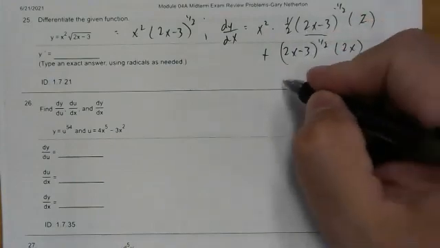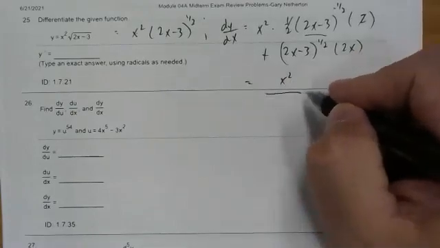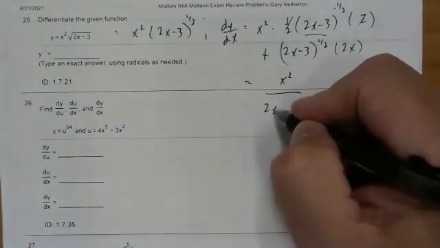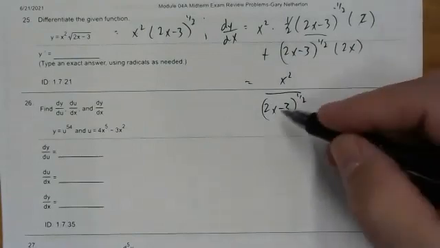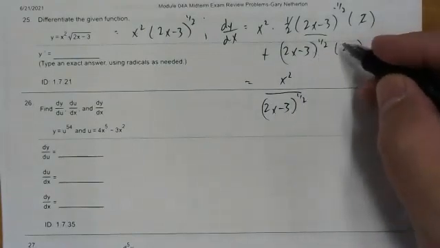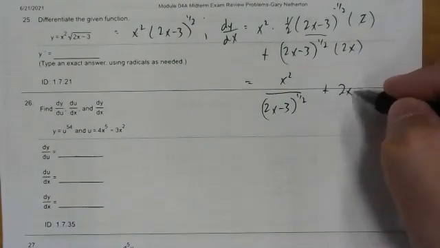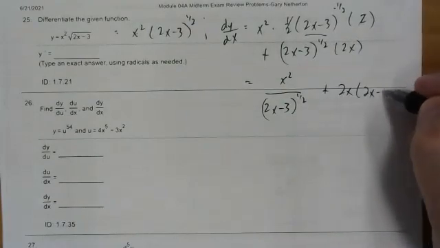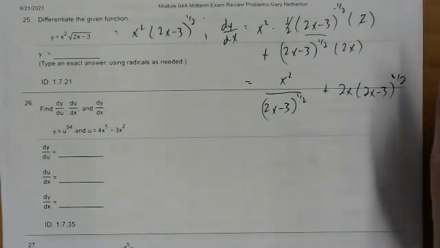So what you really have is x squared over 2x minus 3 to the 1/2. And here, 2x times 2x minus 3 to the 1/2.